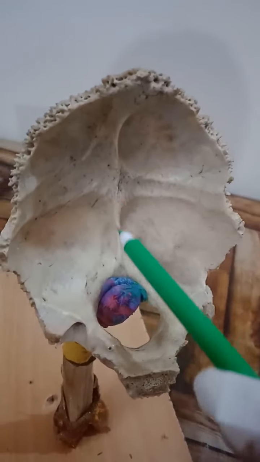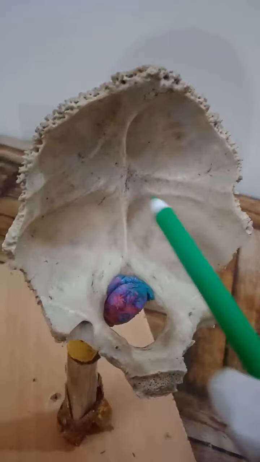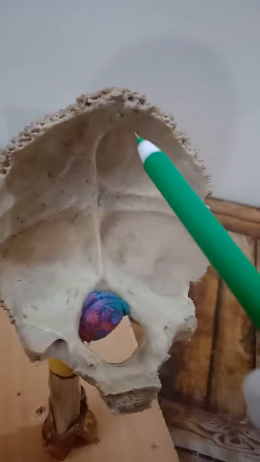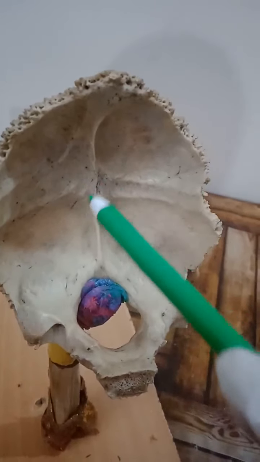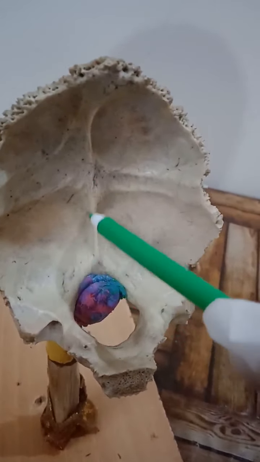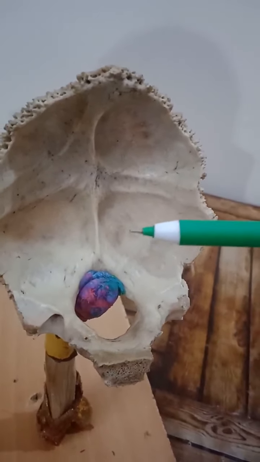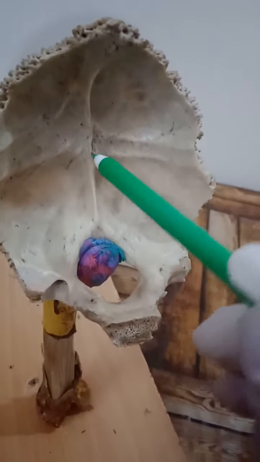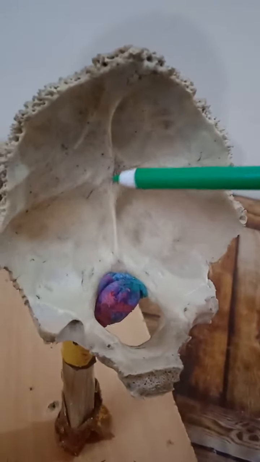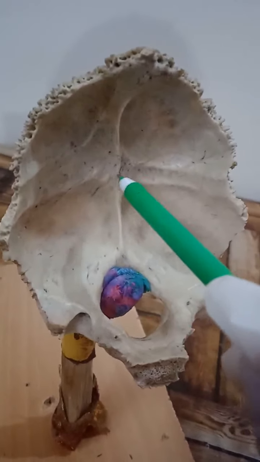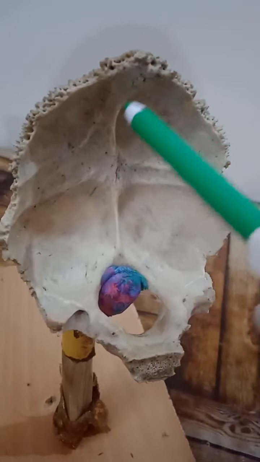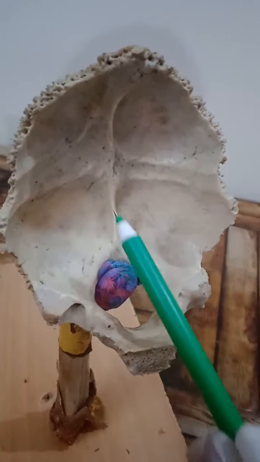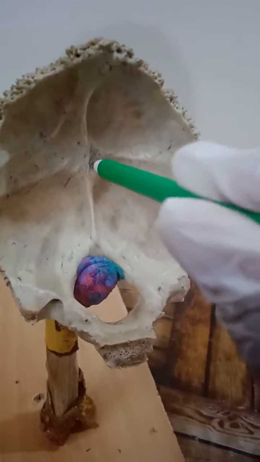Here many sinuses meet: horizontally, the transverse sinuses, from above the superior sagittal sinus, from inferiorly the occipital sinus, and from anteriorly, like my pen, the straight sinus.